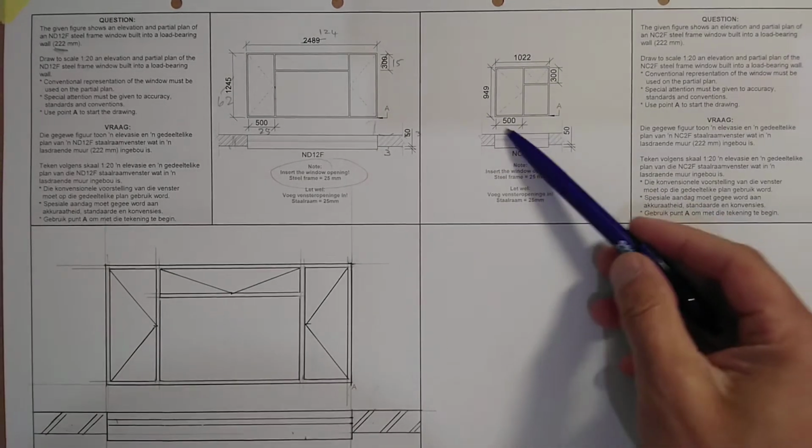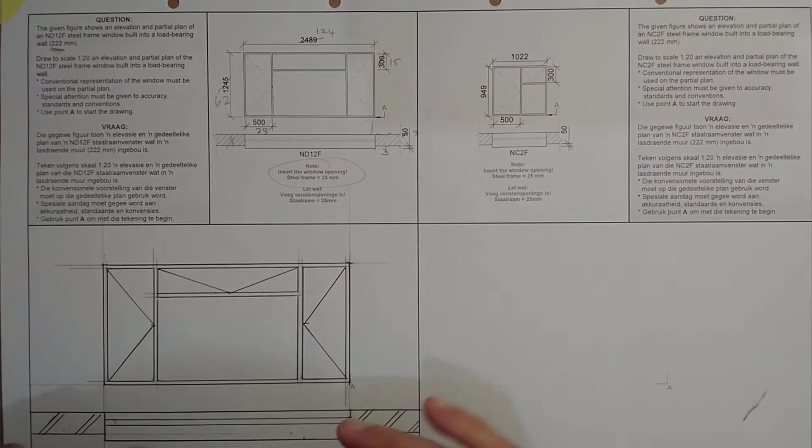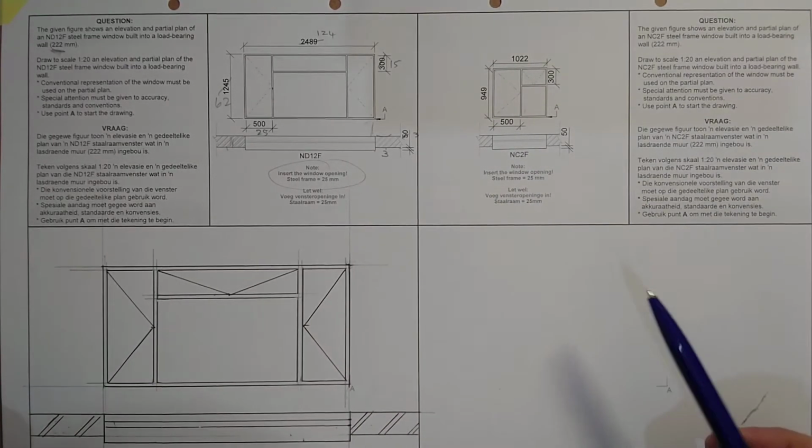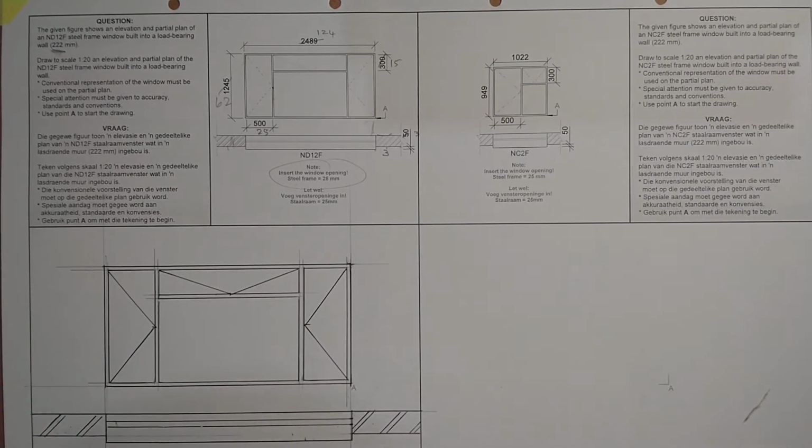So there is another one on the side, but as soon as you know how to draw this one, you don't need to do the others. We are going to go immediately into the door.